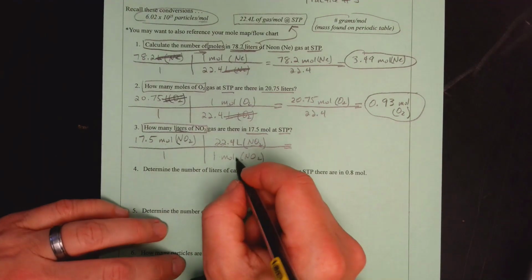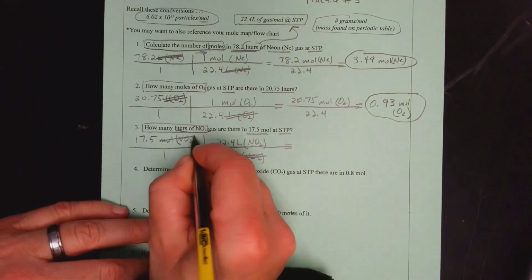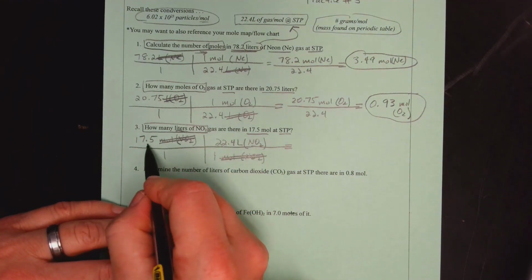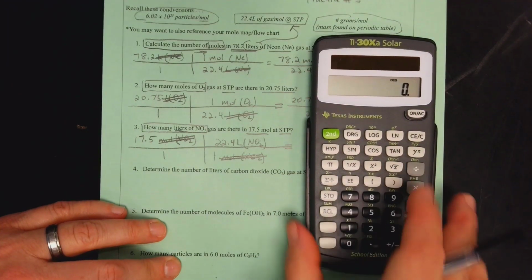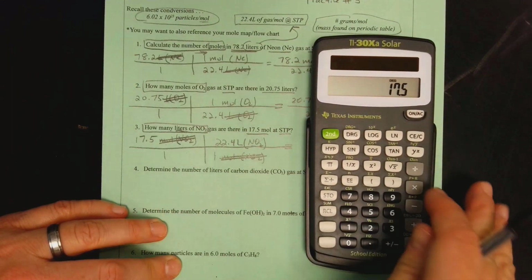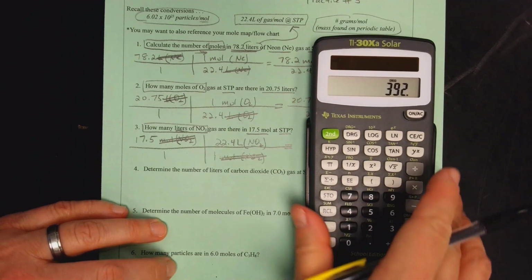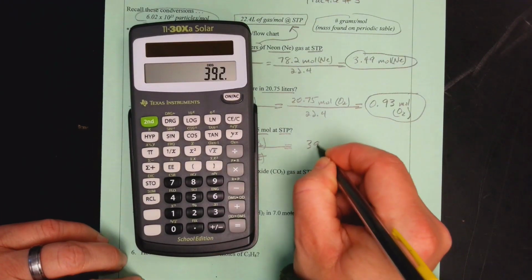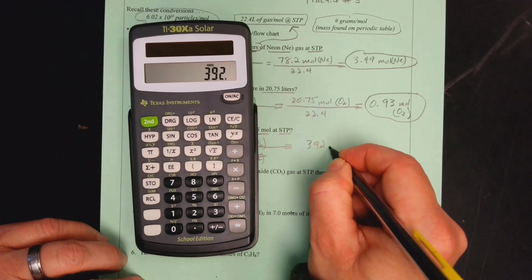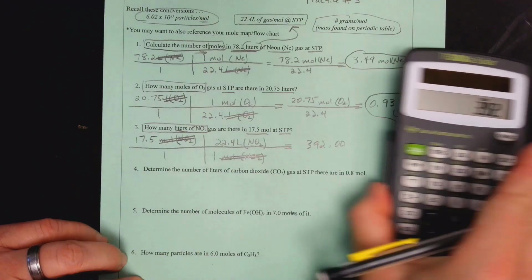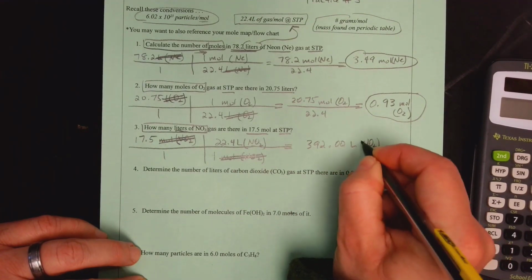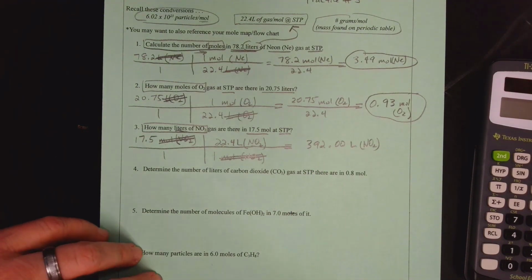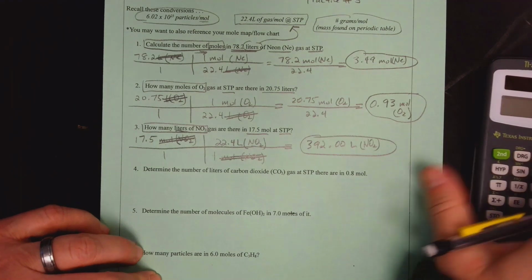Okay. I'm going to cancel out my units, so I can get rid of that. I can get rid of all of that. And now all I have to do is just multiply across. So I'm going to multiply 17.5 times 22.4. Let's go ahead and do that. So 17.5 times 22.4 equals 392. I'm going to just set that to 0, 0. And that's going to be based on my unit liters of NO2, and that's going to be my final answer for that one. I'm going to circle that.